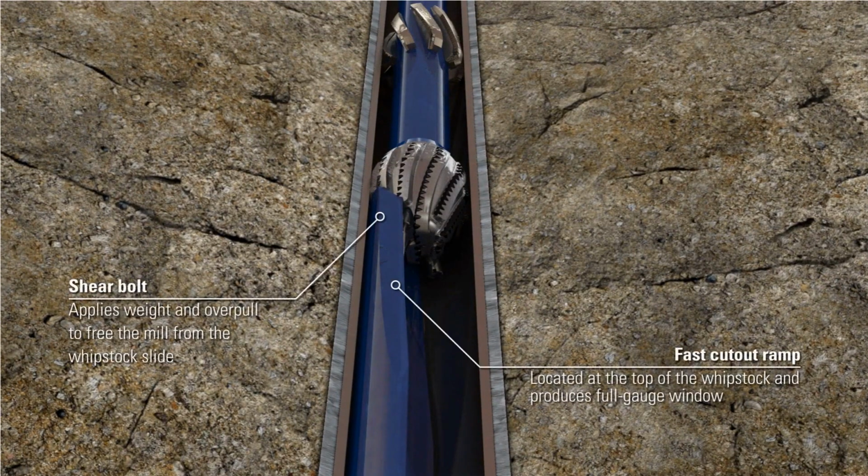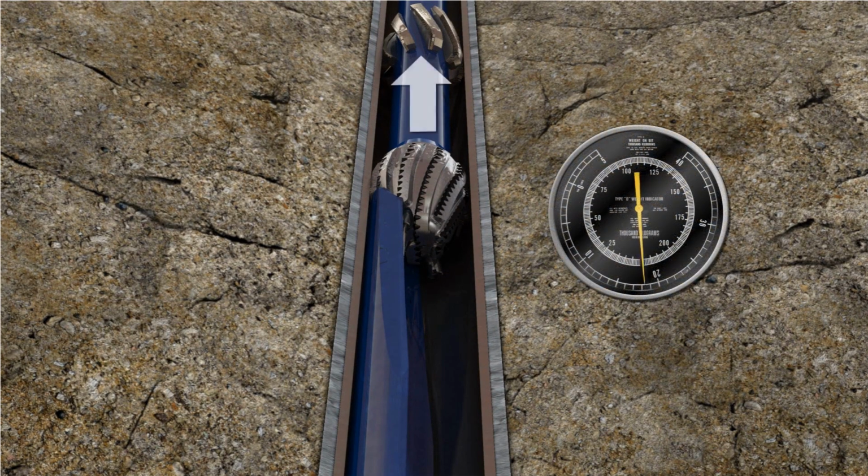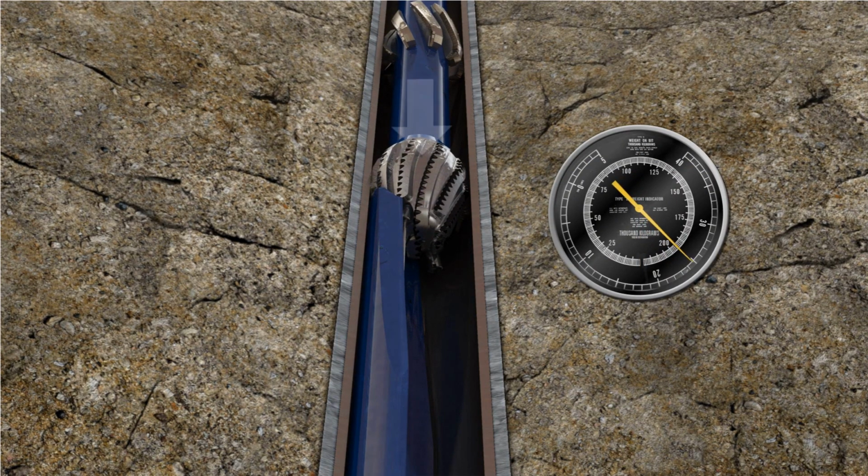When the hydraulic anchor is locked in place, the BHA is moved up and down to shear the bolt holding the assembly to the whipstock. When the bolt is sheared, the BHA is pulled up above the whip face and a low RPM is applied. The BHA is then lowered onto the whip face and the sidetrack is initiated.